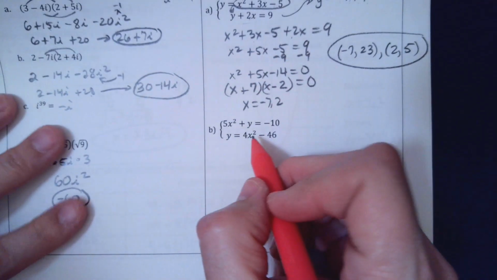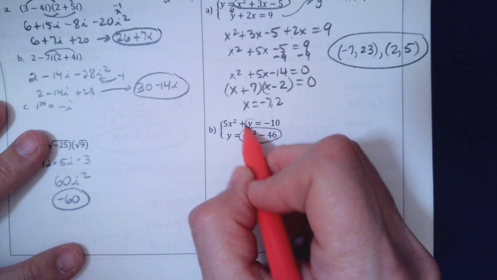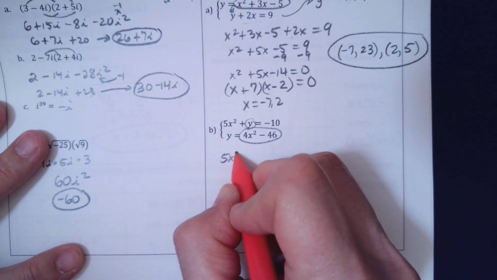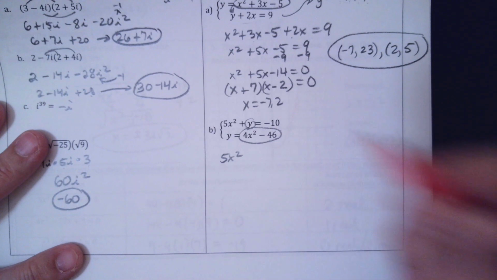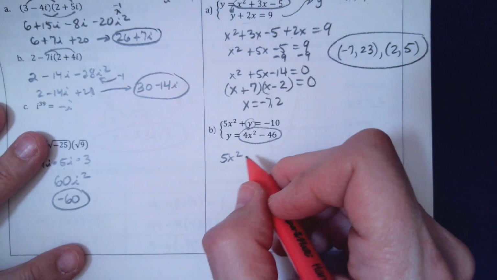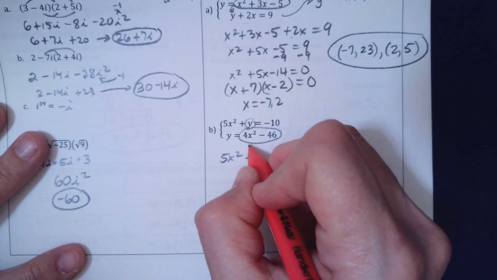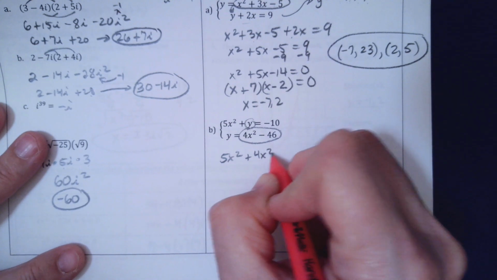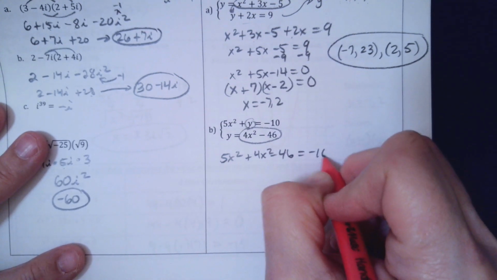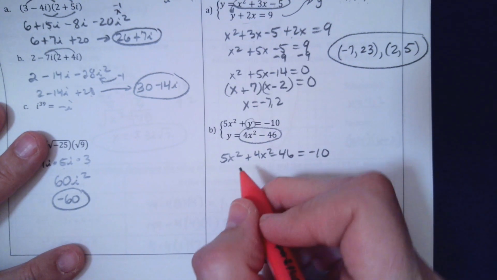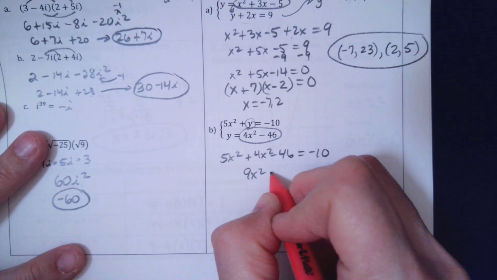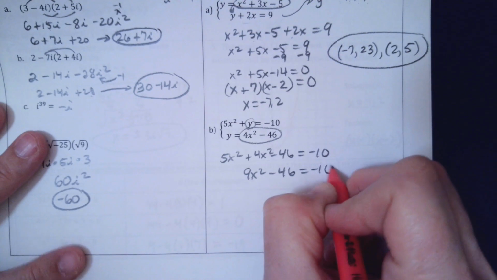Right here. So this y right here, I'm going to plug it in right there. So I get 5x squared. And if one of these wasn't already solved for y, I would do that first and then plug it into the other one. Plus, I'm going to plug this in. 4x squared minus 46 equals -10. So I just wrote that problem and I replaced this with this expression. So when I look at that, I'm like, okay, 9x squared minus 46 equals -10.